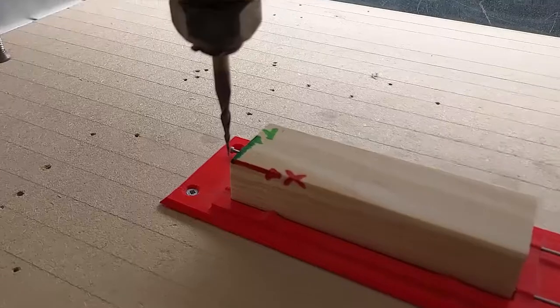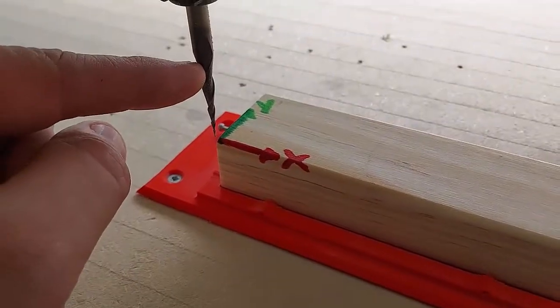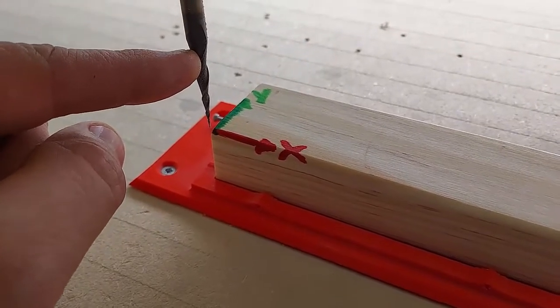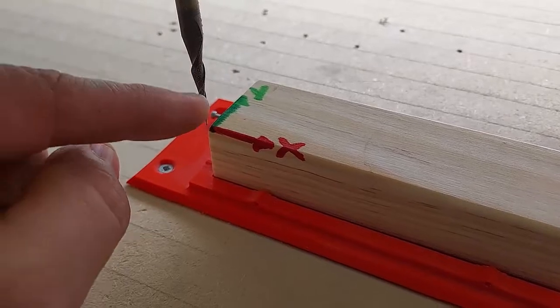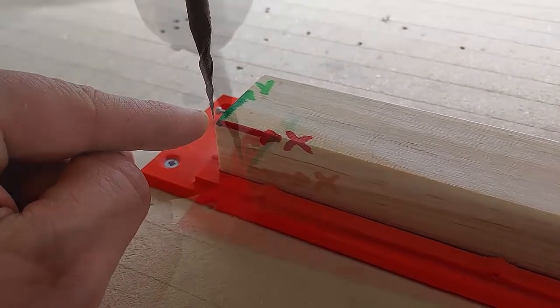All right, and when you're ready to do work offsets, I always recommend putting in a pointing tool, and using that pointing tool as best as you can, jog to the location of your X, Y, and Z work coordinate system with that pointing tool.